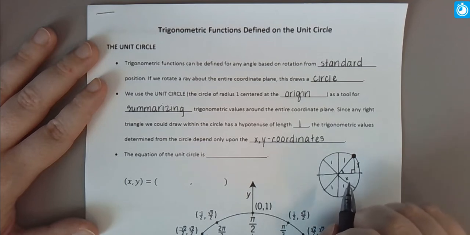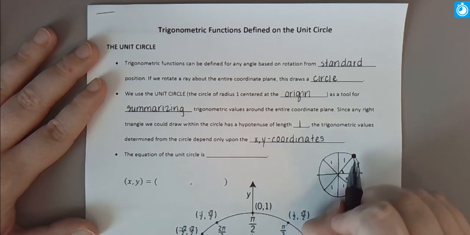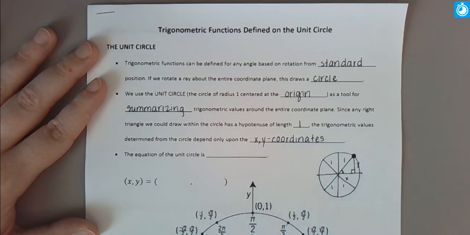We also know that every function can be related to sine and cosine, so if we know what those values are, we know what all the other values are as well. So think of the unit circle as just a really handy tool that's going to summarize everything we need to know based on all of those different triangles we could draw all the way around the coordinate plane.